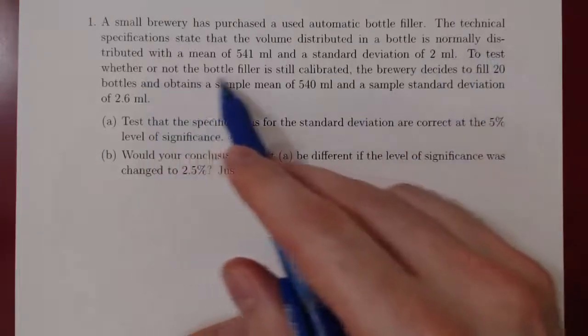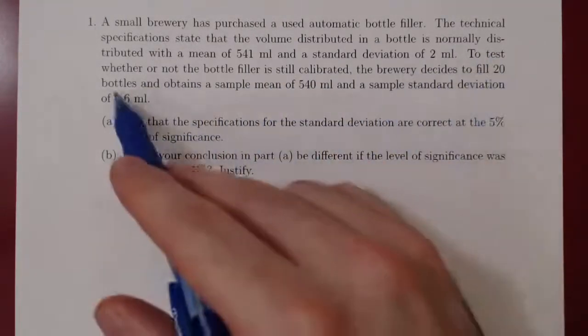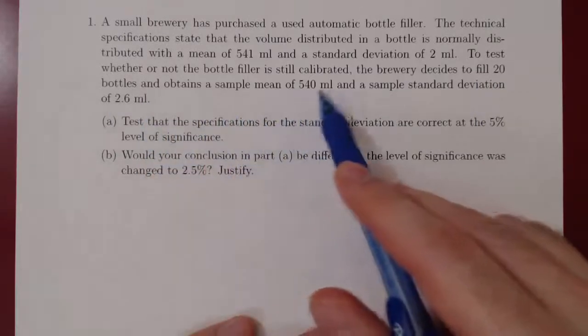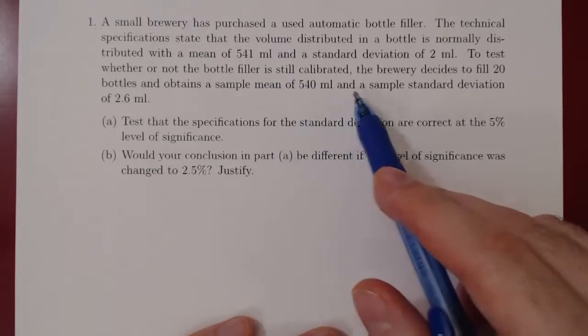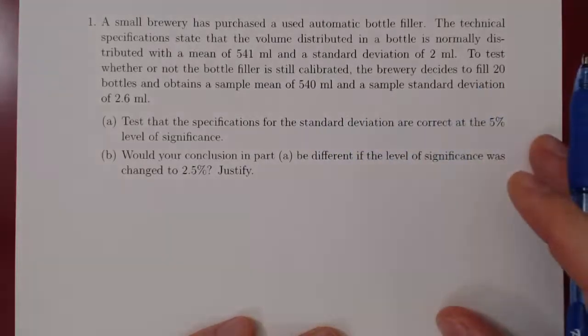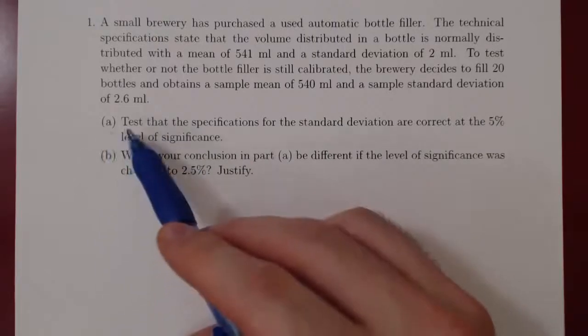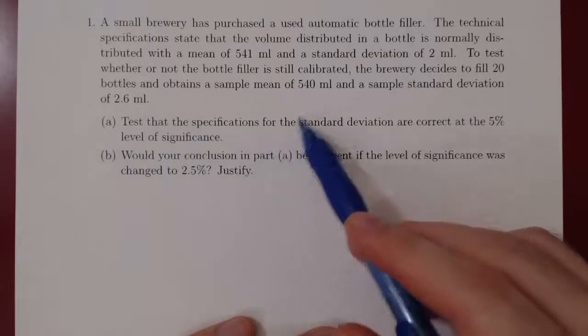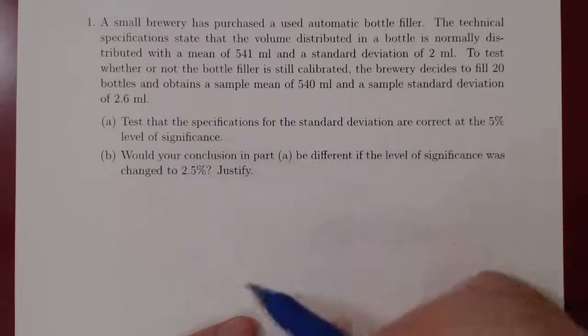To test whether or not the bottle filler is still calibrated, the brewery decides to fill 20 bottles and obtains a sample mean of 540 milliliters and a sample standard deviation of 2.6 milliliters. So in part A, we want to test that the specifications for the standard deviation are correct at the 5% level of significance.